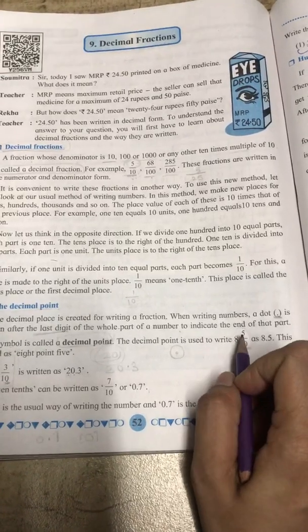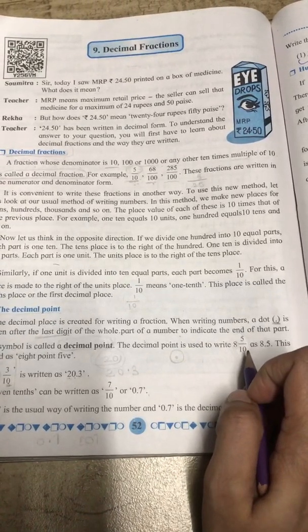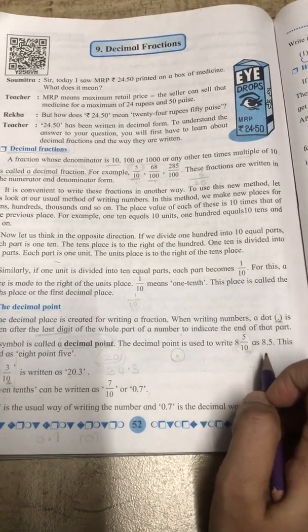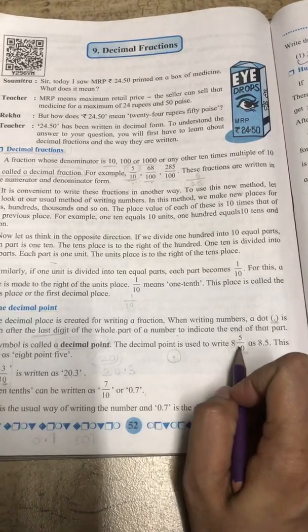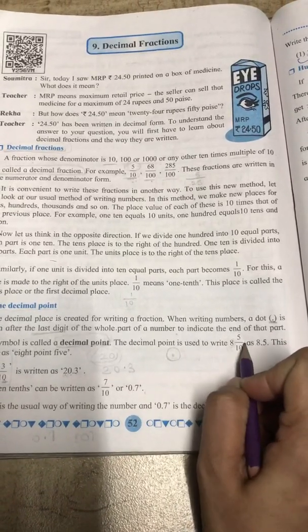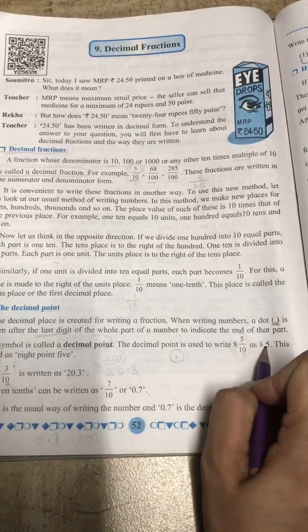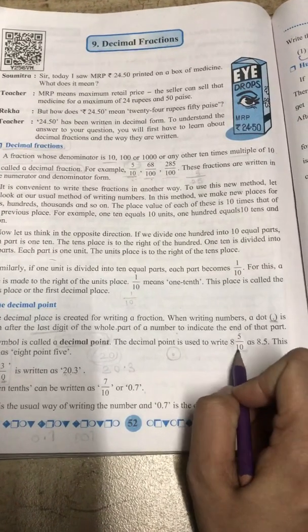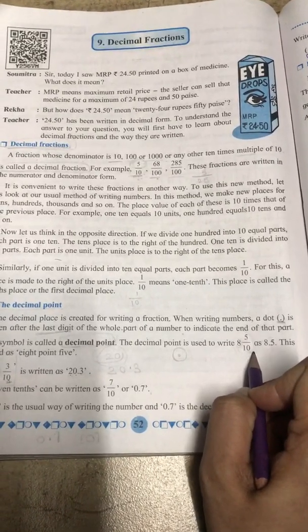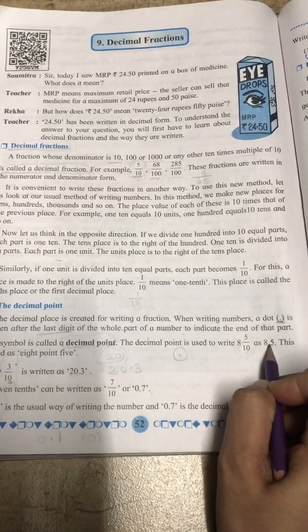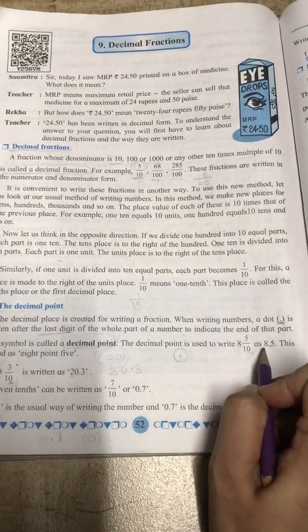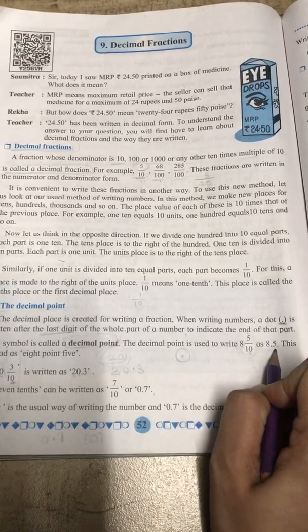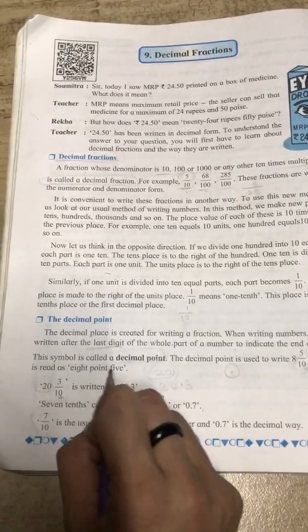Decimal is a part of a whole number. So 8 is a whole number and the fraction is converted into the decimal point. Because there is only one zero down here, the point comes after the one digit, so it is read as 8.5.